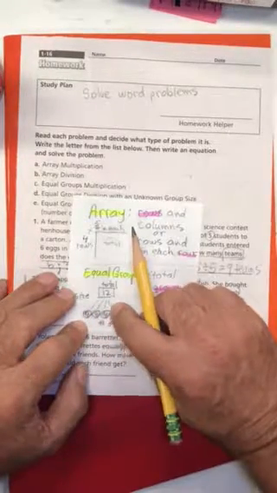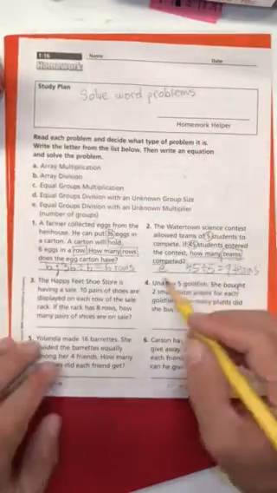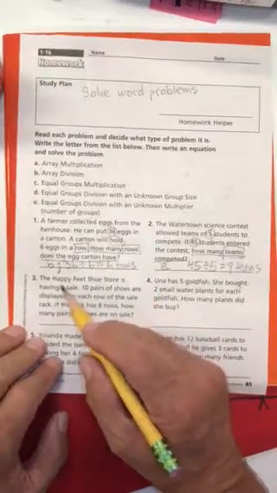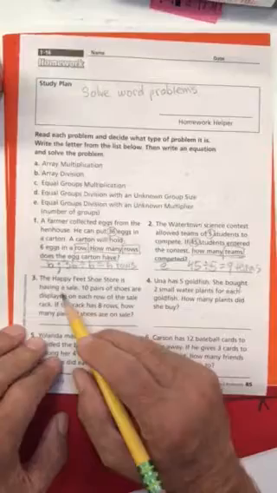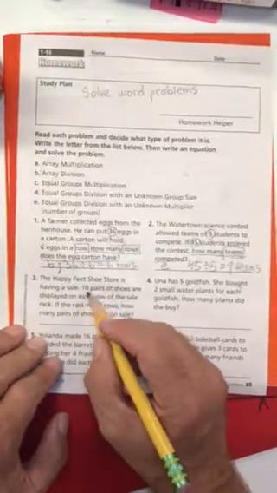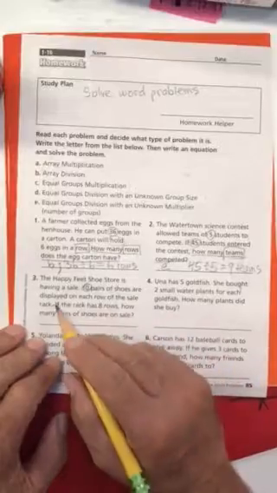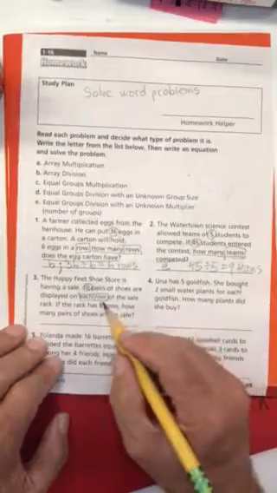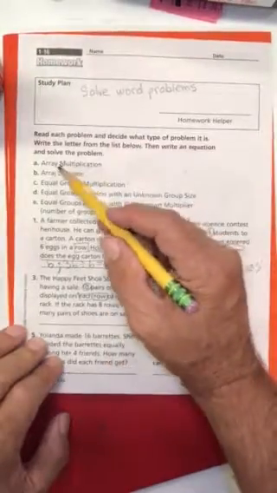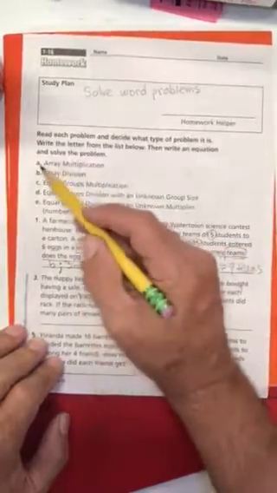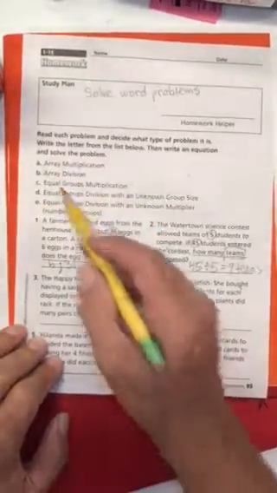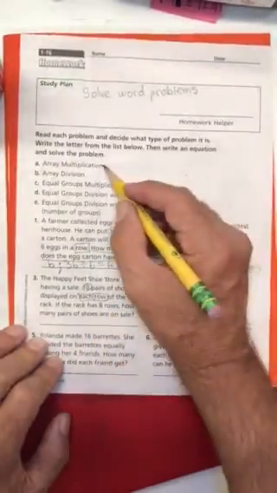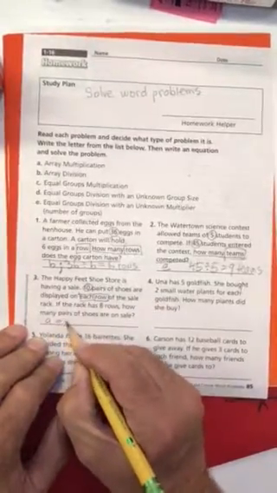All right, let's look at these problems with that in mind. We did the first one and the second one. Let's skip to number 3. The Happy Feet shoe store is having a sale. 10 pairs of shoes are displayed in each row. Here's the magic word, row. Means that we're going to use an array. So it's either A or B. Now they want us to put A, B, C, D, or E, depending on which method we're going to use to solve the problem. The minute I see row, it's either going to be A or B.